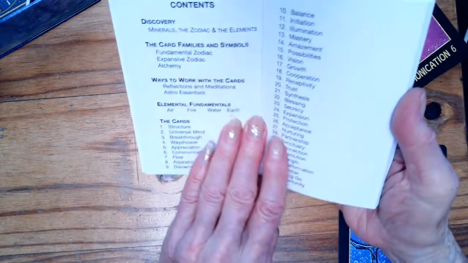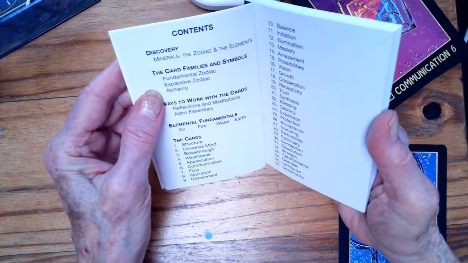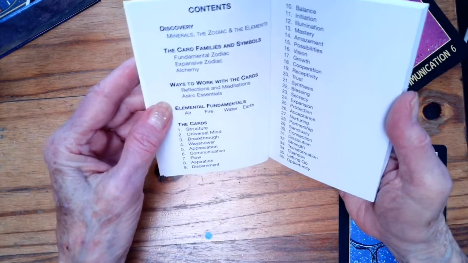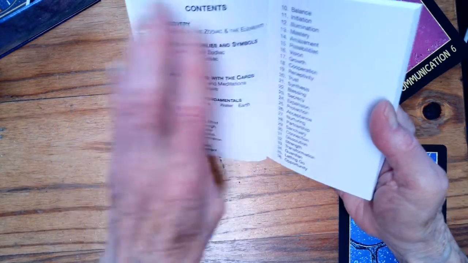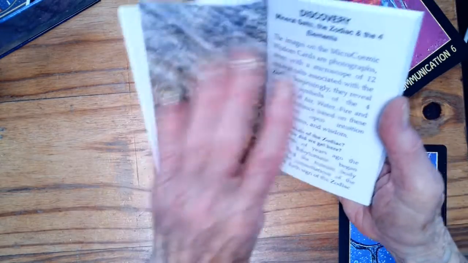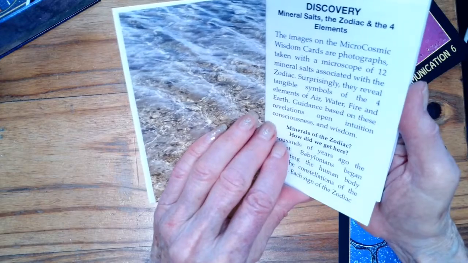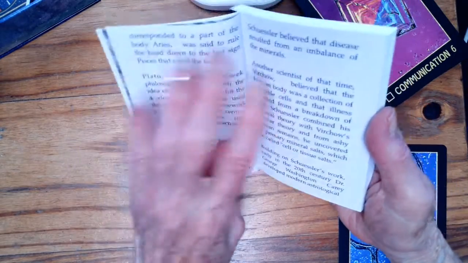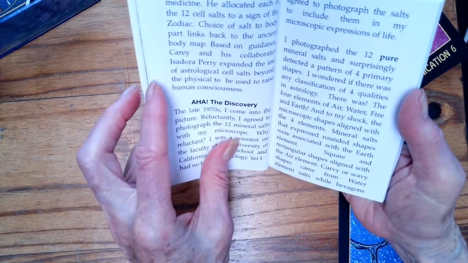The table of contents tells you there's the story, the discovery, what the different card families are, ways to work with the cards, some very basic elemental fundamentals, and then each card. So here we've got Once Upon a Time. How did the whole idea of minerals come to be described with the zodiac? Where did astrology come into it with the body?